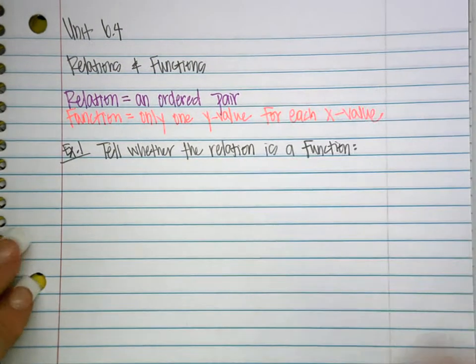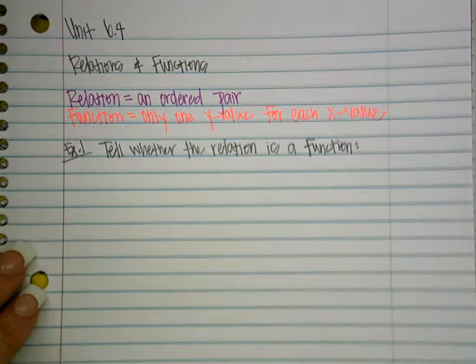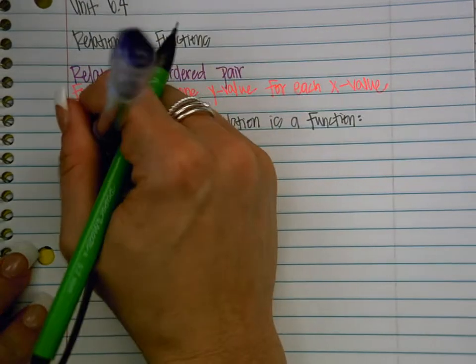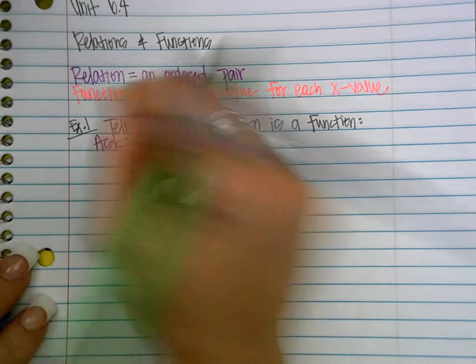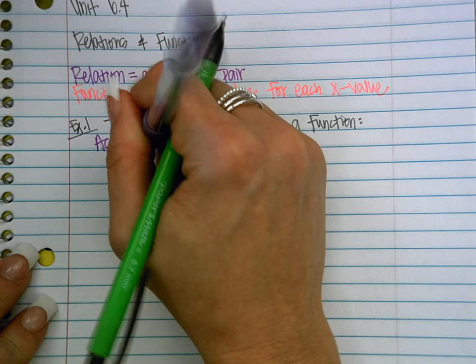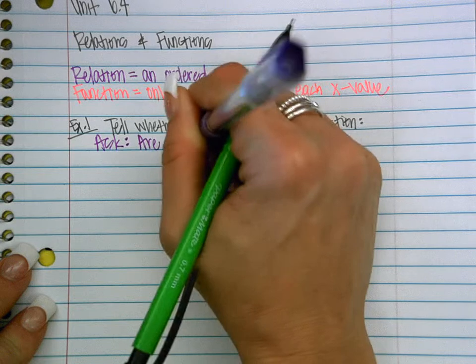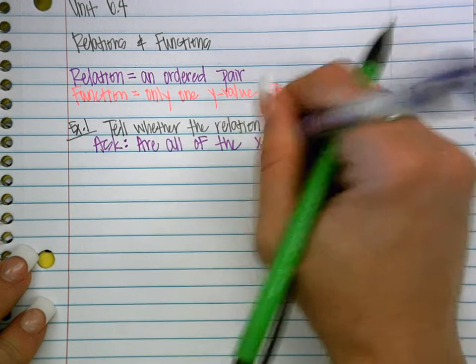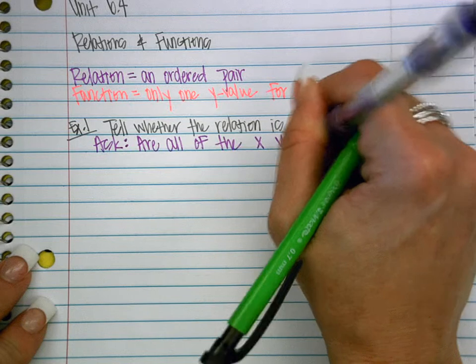You've done this in Algebra 1. The key thing that you want to ask yourself: are all of the x values different?